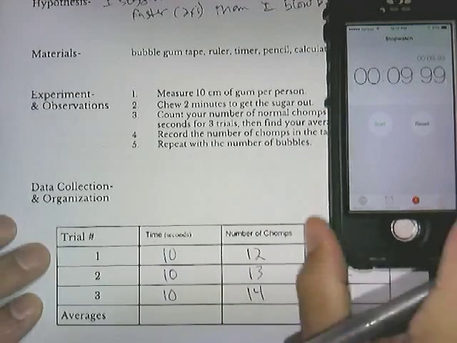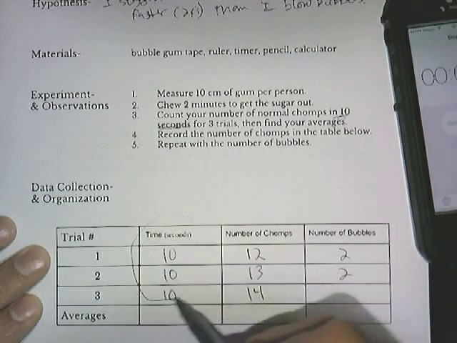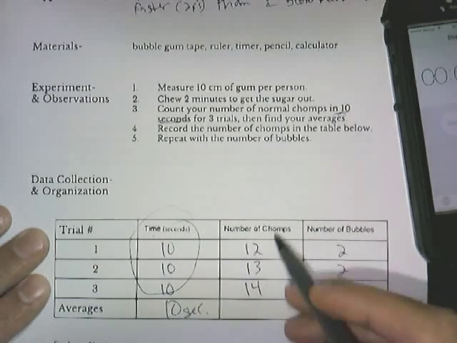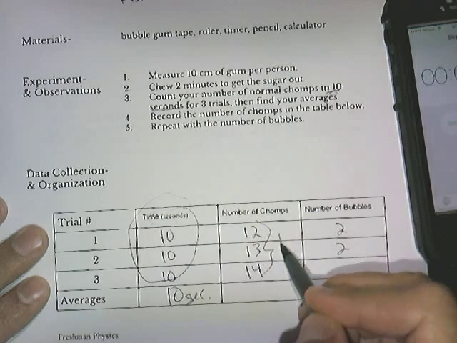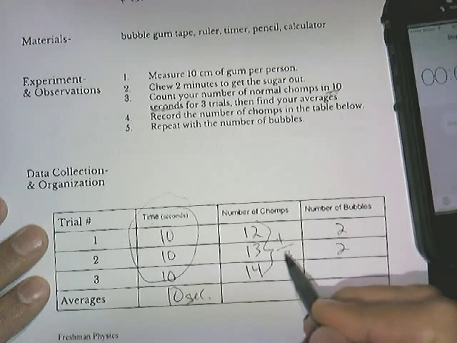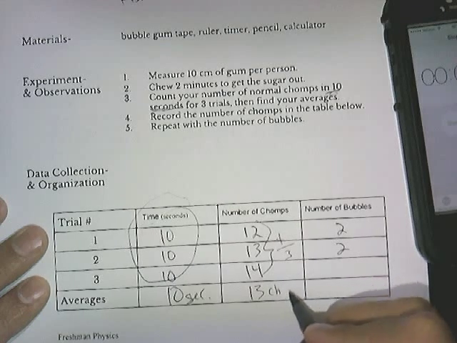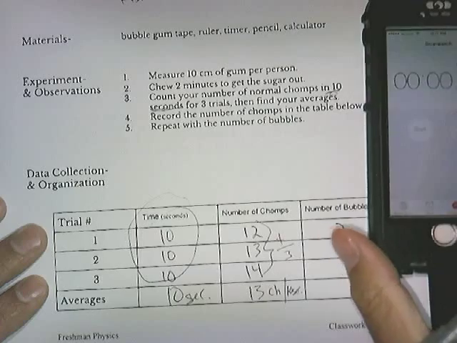So notice the time for all of these is 10 seconds. And my average number of chomps, if I add these up and then divide by the number of trials, so divide it by 3, I get a total of 13 chomps per 10 seconds. And my number of bubbles, I'll do that real quick.